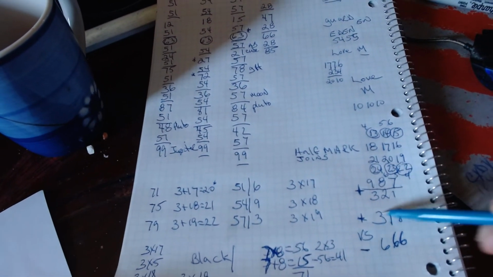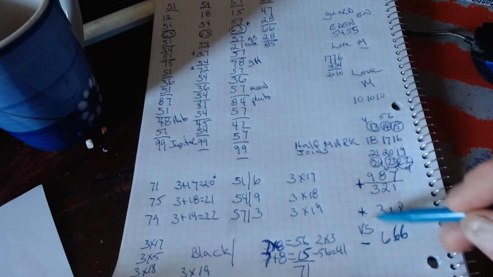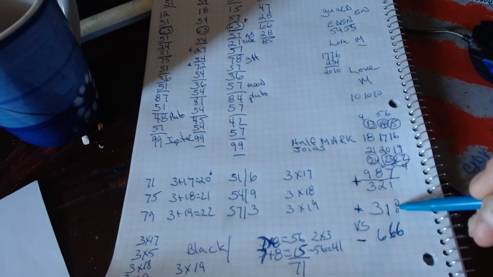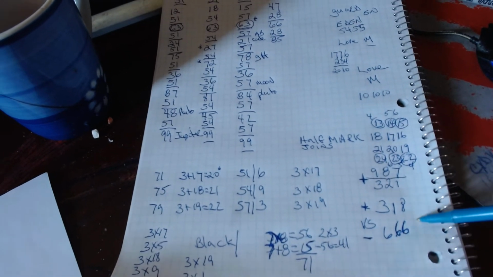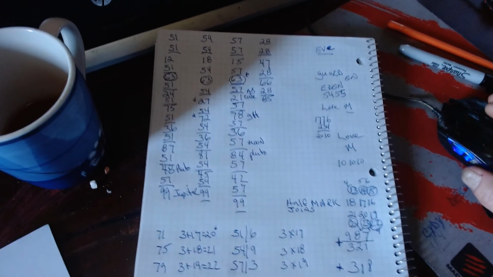318 is the center connection. The heavens of the altar current, 48 equals the sun of Pluto. When I minus it, I end up with 666. Raphael, mathematics. This is exactly what it is.